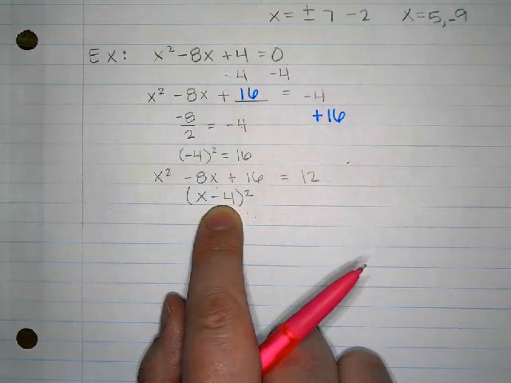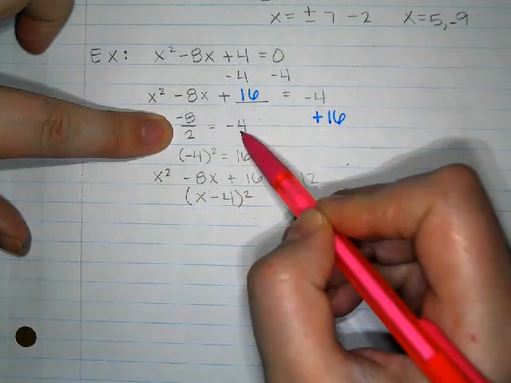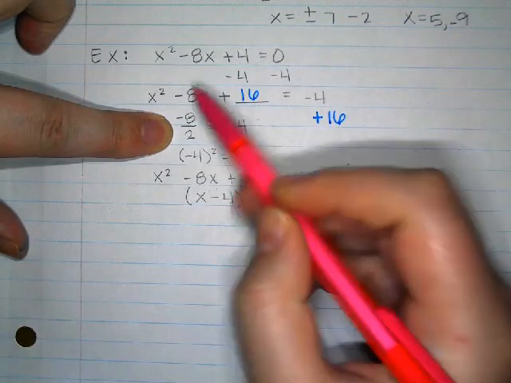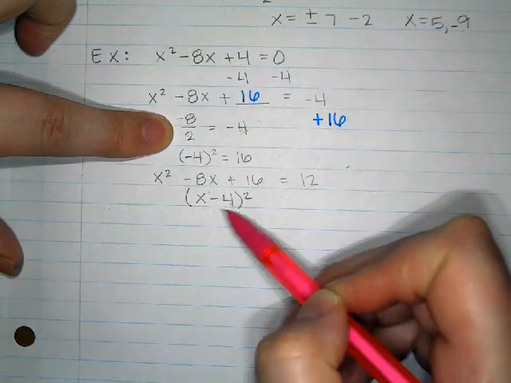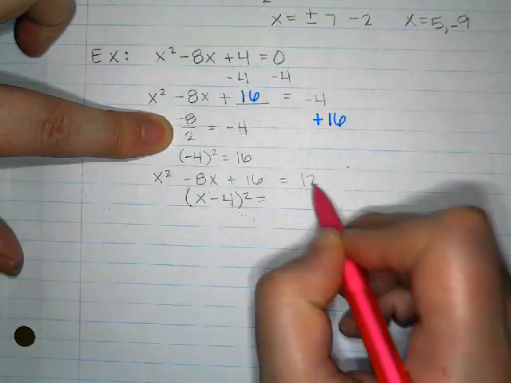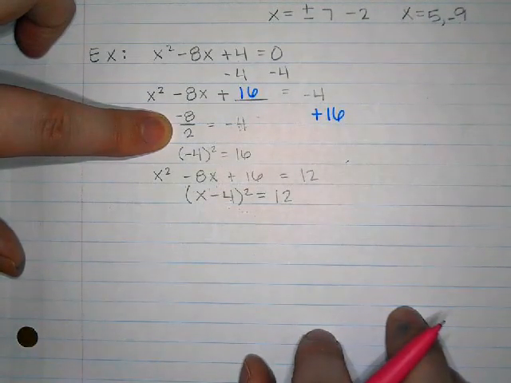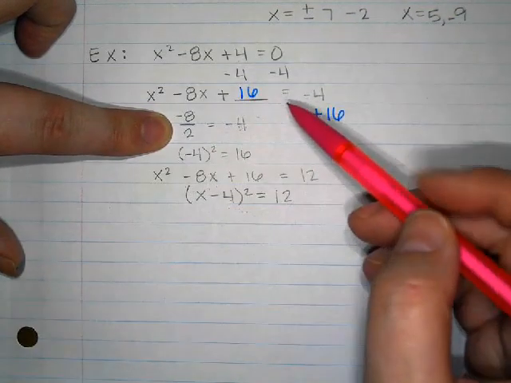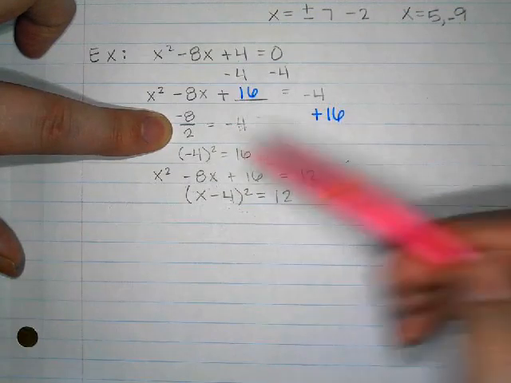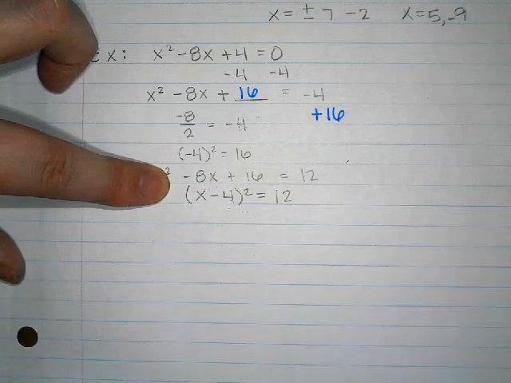The number you got when you divided by 2 is the number that goes in the parentheses. So negative 8 divided by 2 is negative 4. That number is what shows up in the parentheses: (x minus 4) squared. And then over here we have equals 12. So the nice thing about this process is there's a pattern to it, and you'll notice it's very repetitive. It's not a formula, but there is a pattern that makes it easy to memorize the process.